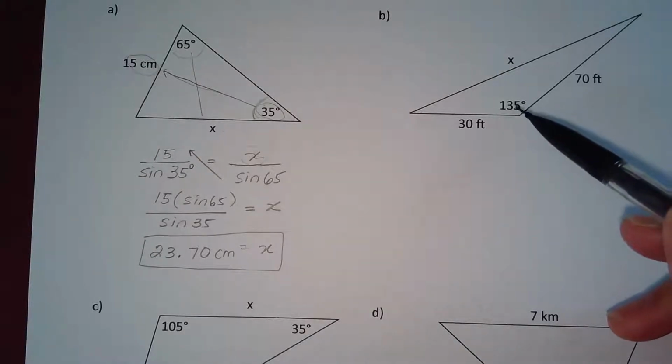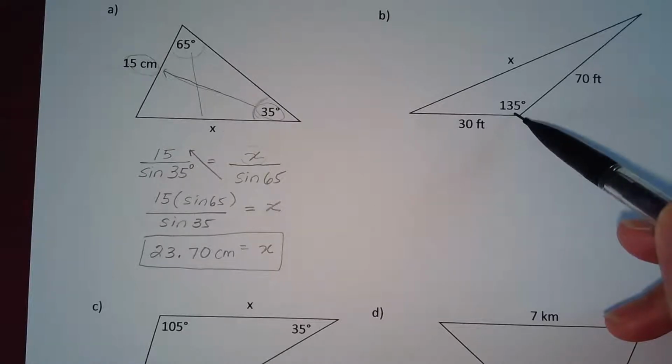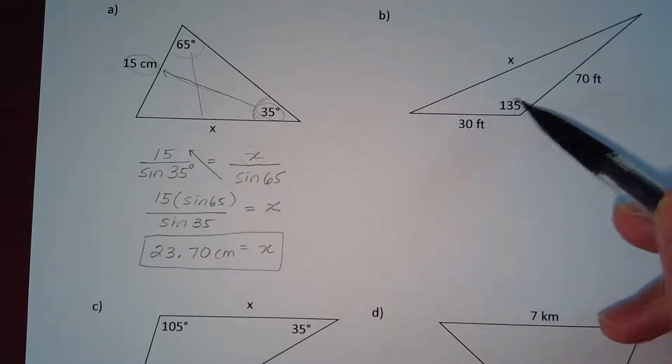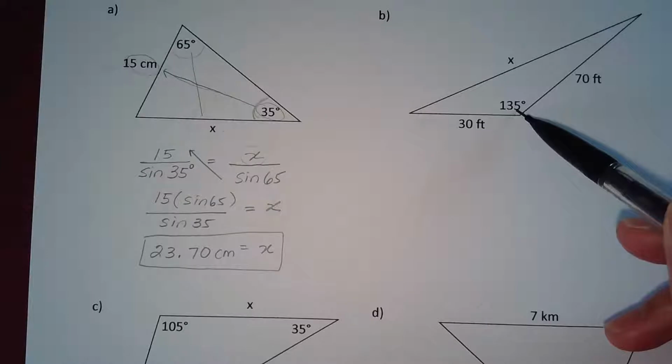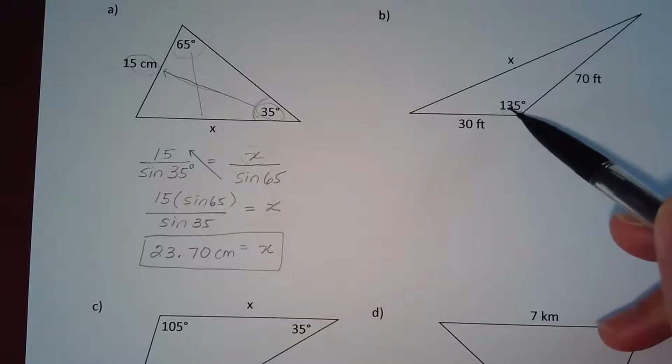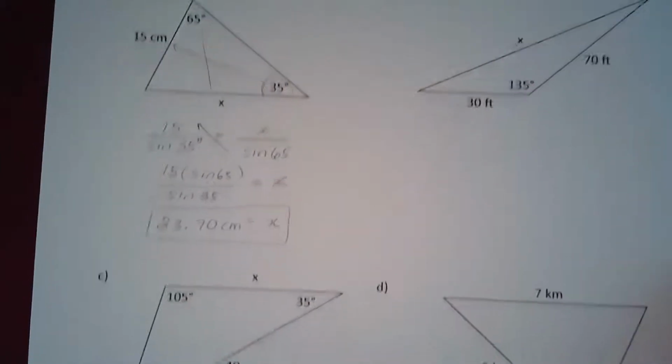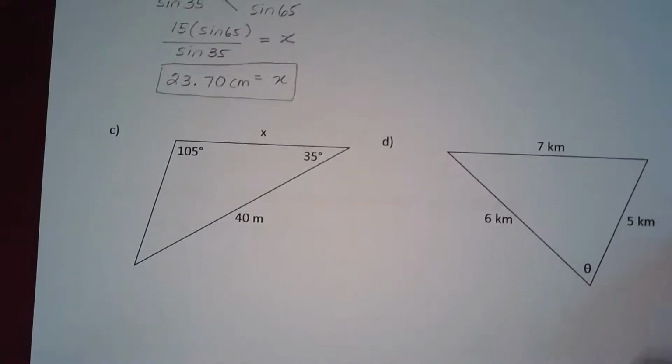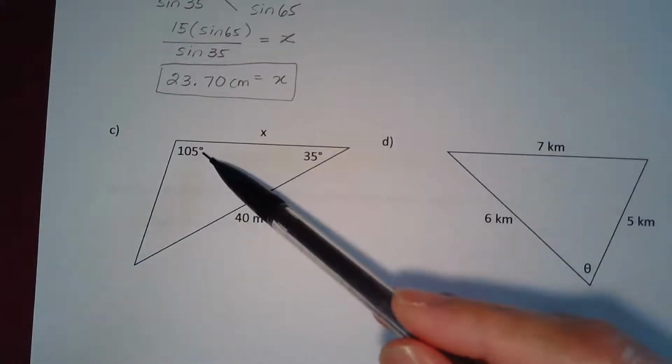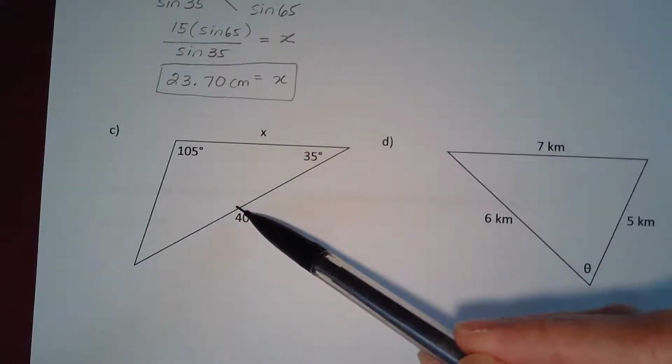This one, I'm actually just going to leave with you. If you want to see the full solution for this one, see the blog and the solution is there. I'm going to take a look at this one in here.